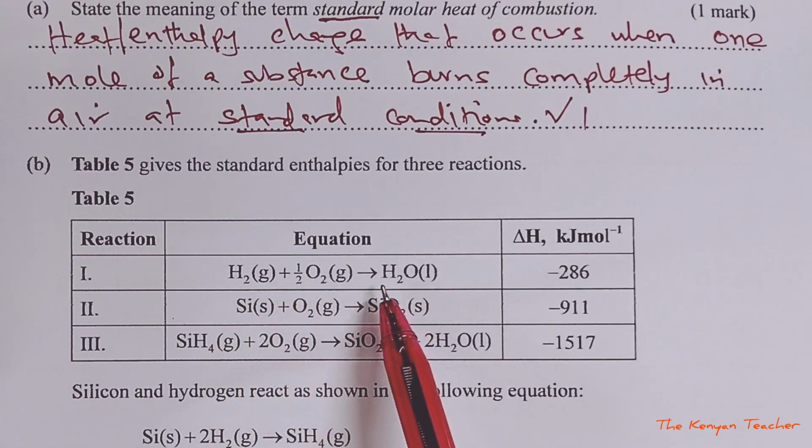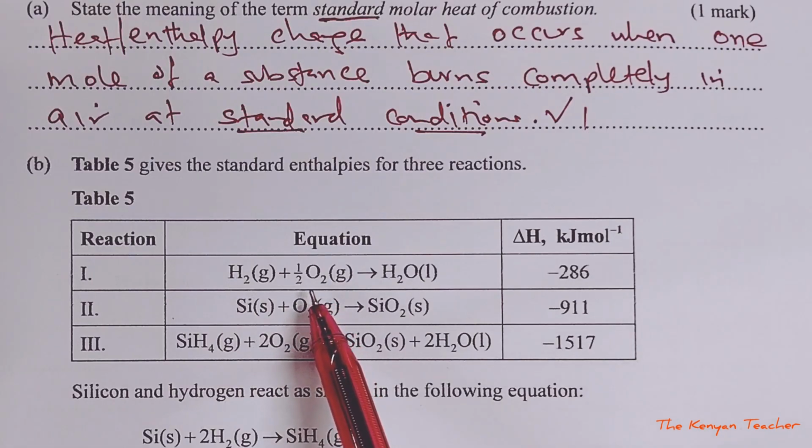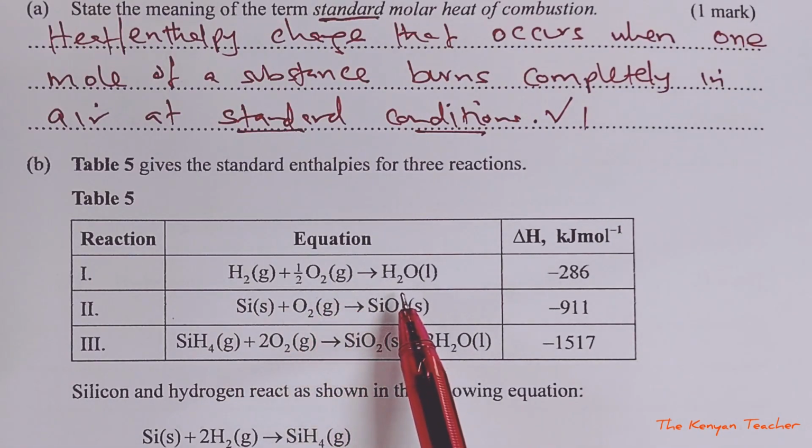But because we are also forming 1 mole of water from its constituent elements, that is hydrogen and oxygen, reaction 1 can also qualify to be the molar heat of formation of water.